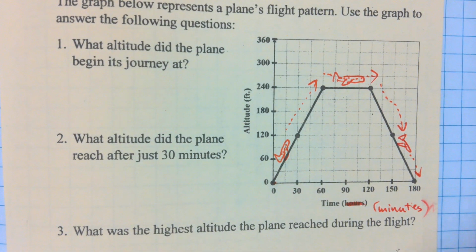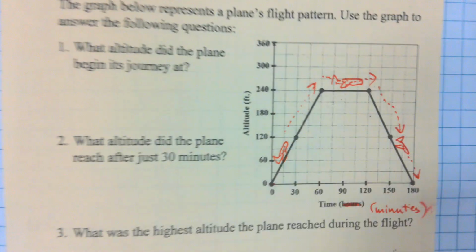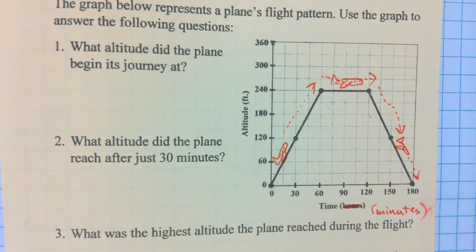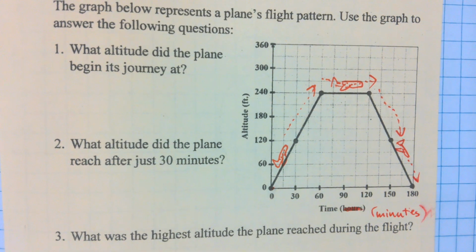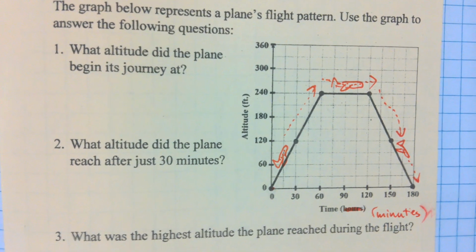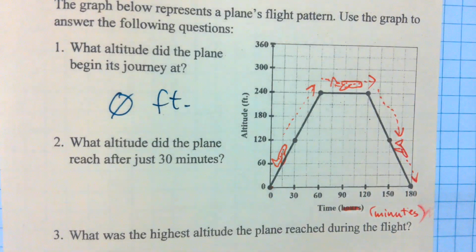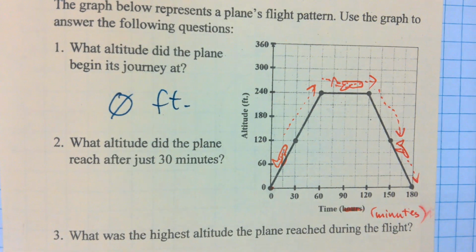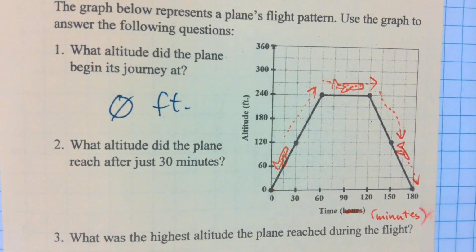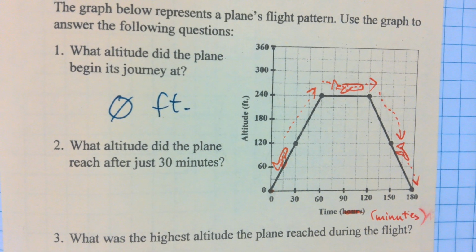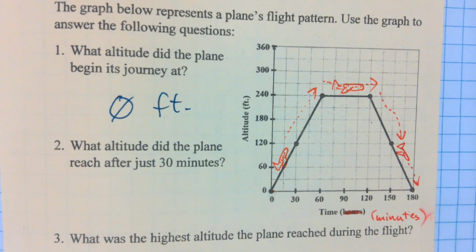So, with a quiet hand real quick, who can tell me, number one, what altitude did the plane begin its journey at? Anthony, go for it. 0. 0 what? Feet. 0 feet. Exactly. When we're asking for the altitude, we need to make sure that we include our units. This plane began its journey at 0 feet. Great job, Anthony. Thank you very much.